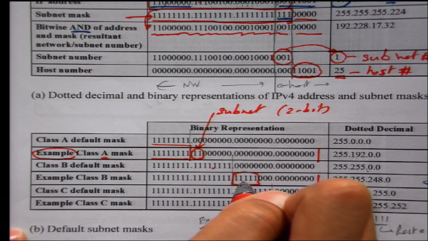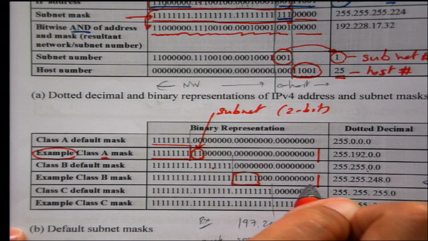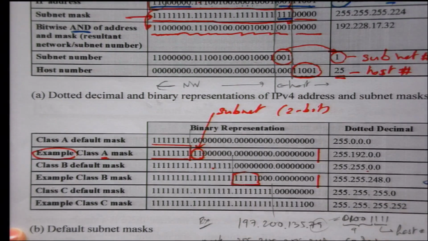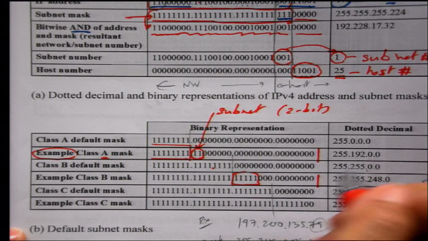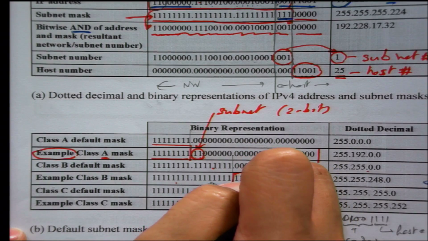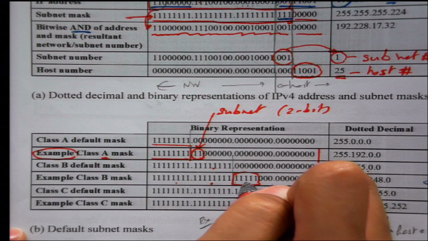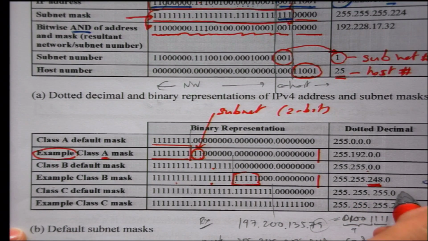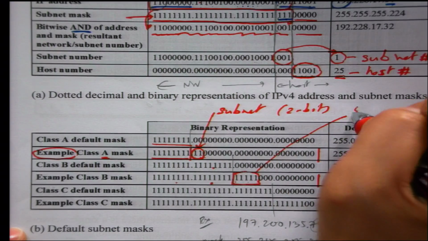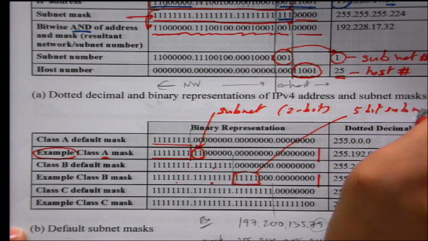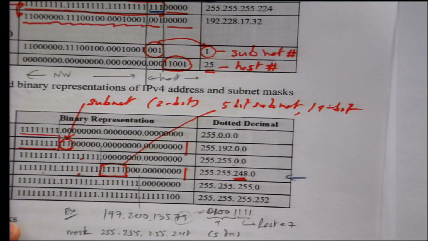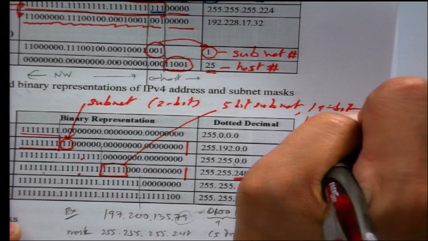So you have 5 bits as the subnet, and 19 bits as the host number. The first number is 255, and the third number is 11111000, which is 248, and then zeros. In this case, you have a 5-bit subnet and a 19-bit host number.